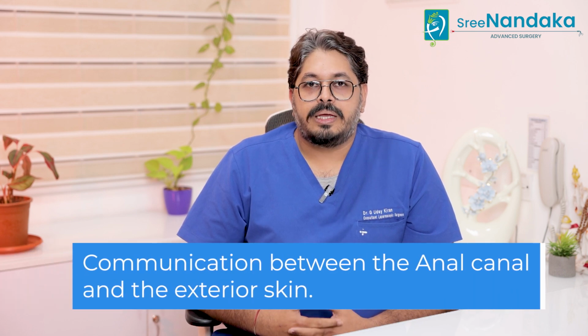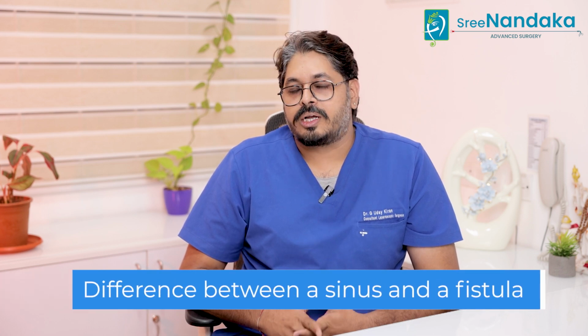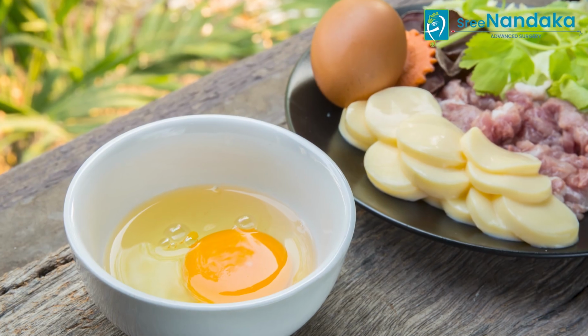Another condition that is commonly seen is a fistula. Fistula is nothing but a communication between the anal canal and the exterior skin. This is usually seen after a ruptured abscess, or when an abscess develops in the anal or the perianal region and we do an incision and drainage of the abscess. It results in a sinus or a fistula. The difference between a sinus and a fistula is that the sinus does not communicate with the intestine inside, but the fistula does.